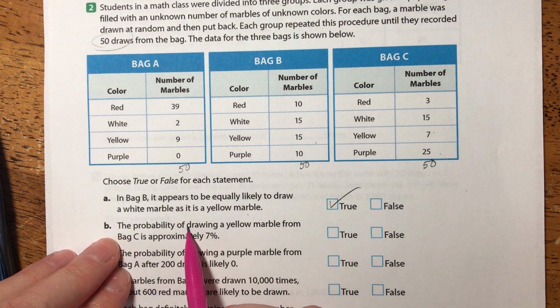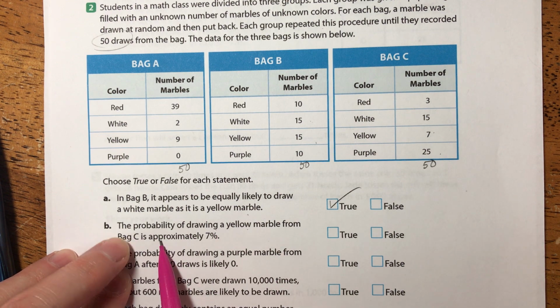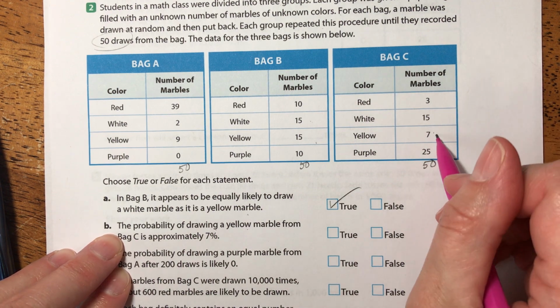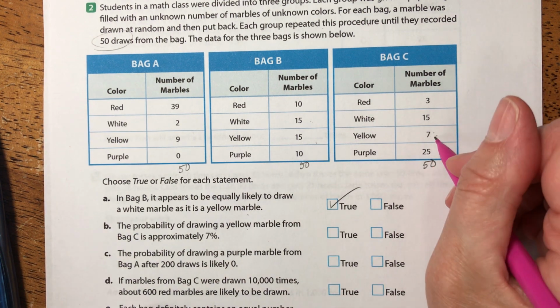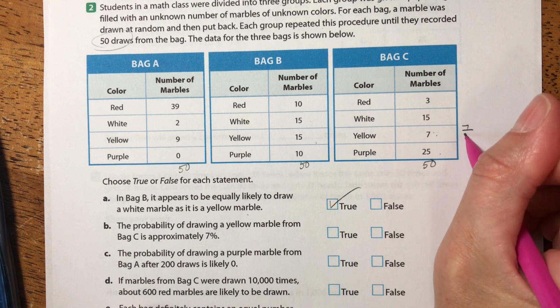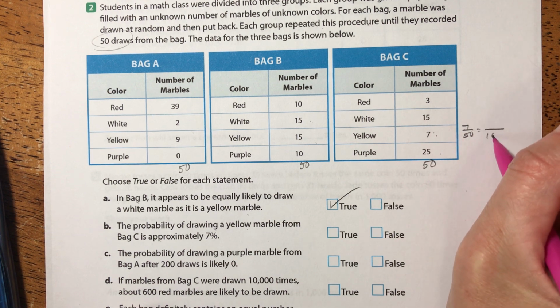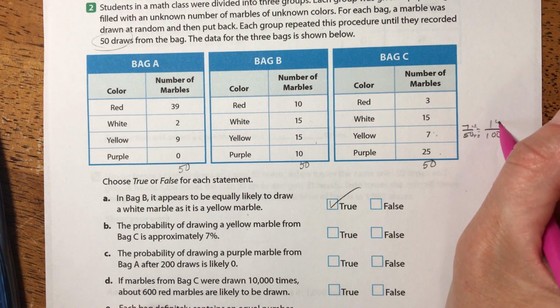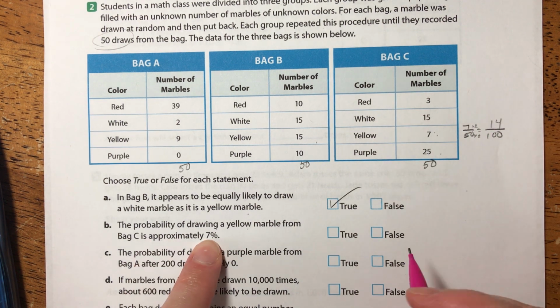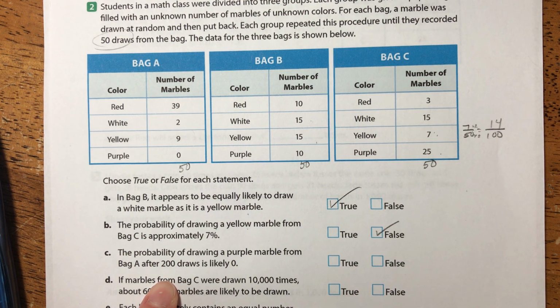The probability of drawing a yellow marble from bag C, so let's go to bag C, yellow, is 7%. They're being tricky. No, it's not 7%, it's 7 out of 50, which is actually, right, if I put it over 100, is actually 14%. So they tried to be tricky. That's a no. Okay? C.